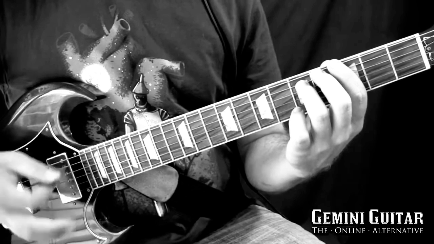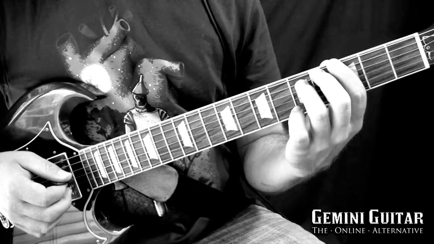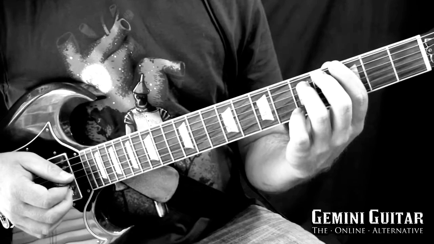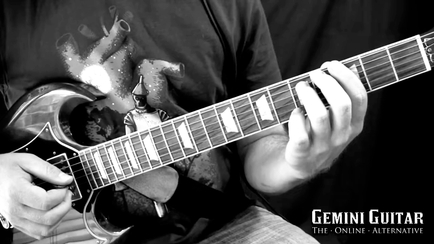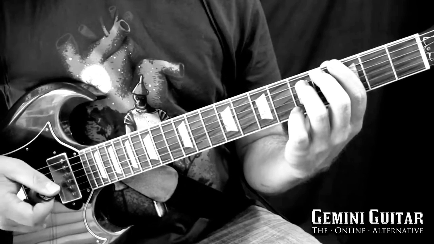So I'm going to play this entire mid-section. So we're going to go from the 9th bar all the way down to the 20th bar. And then we're going to look at the last part.